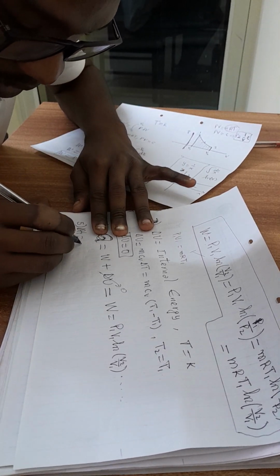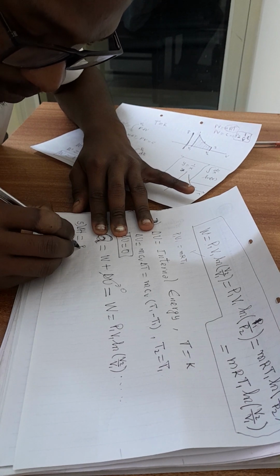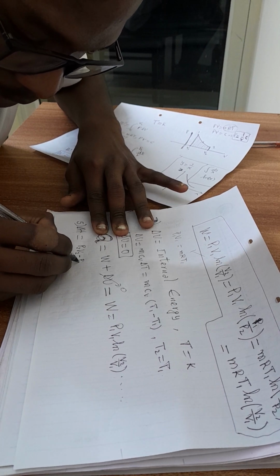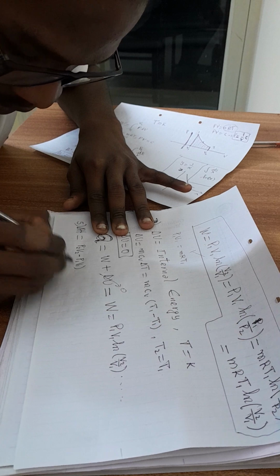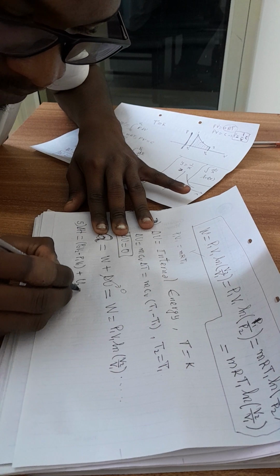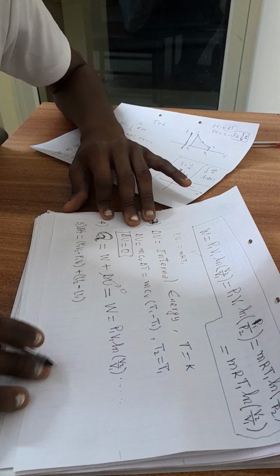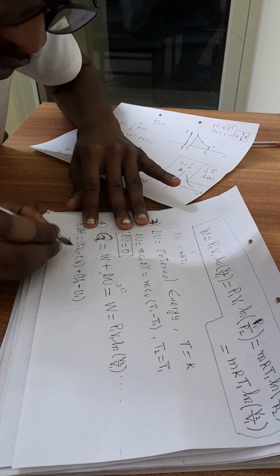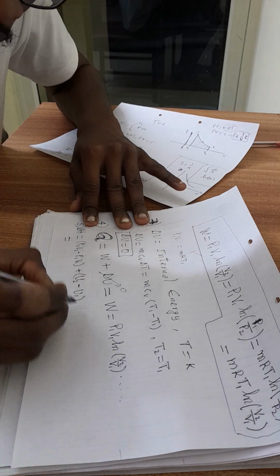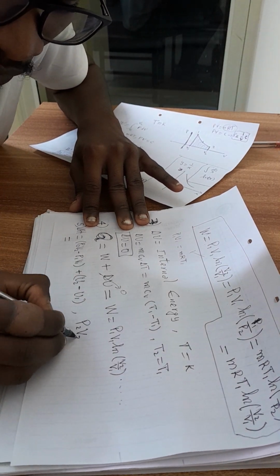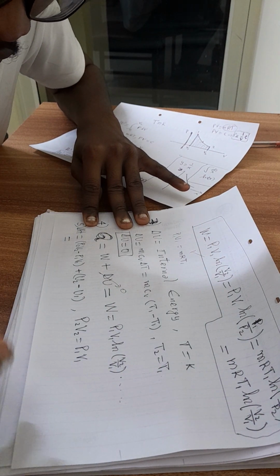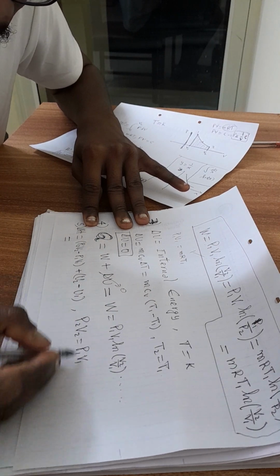We know this will be P2 V2 minus P1 V1. This will be the change in these, and also the change in U, U2 minus U1. Change in enthalpy will be this one. So here P2 V2 minus P1 V1. We know that P2 V2 is equal to P1 V1. We know this, right? So from here we know this.